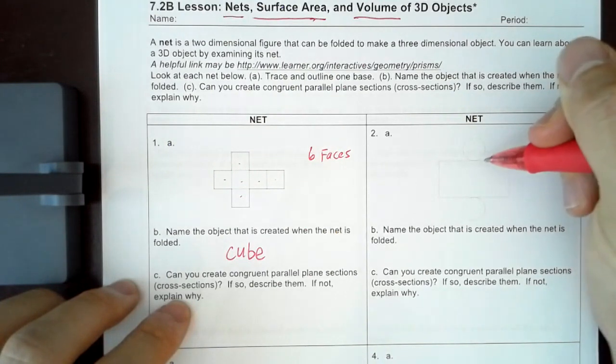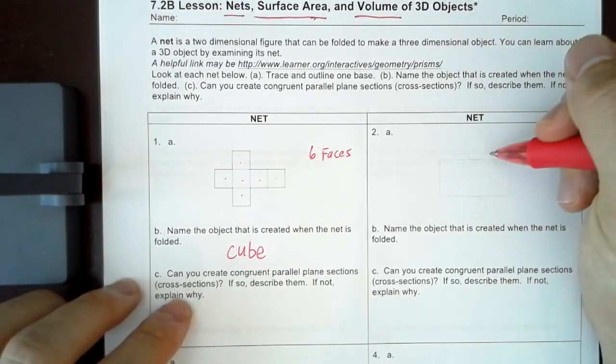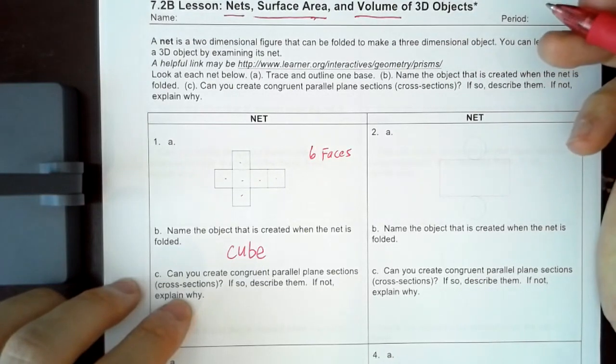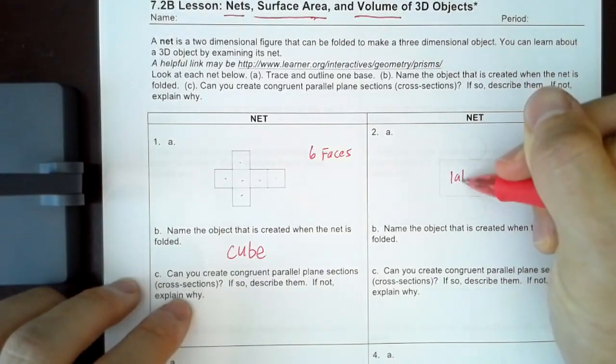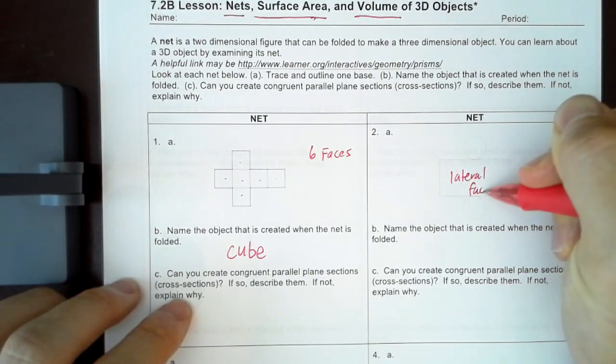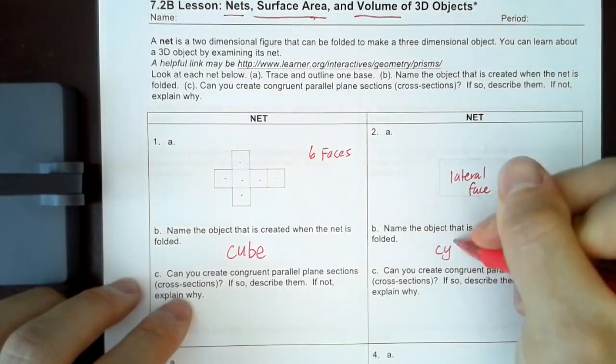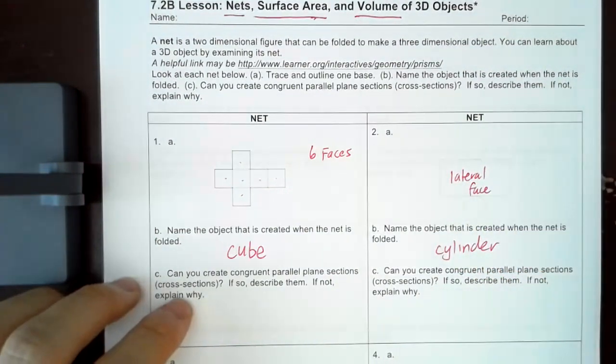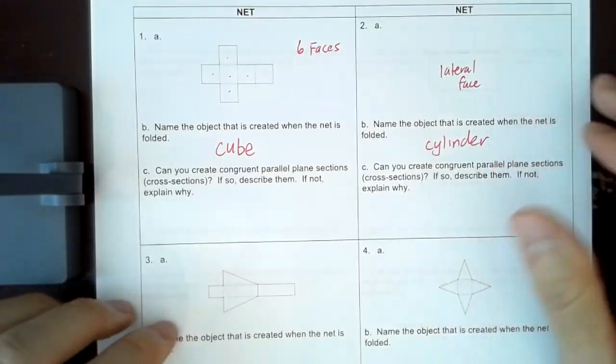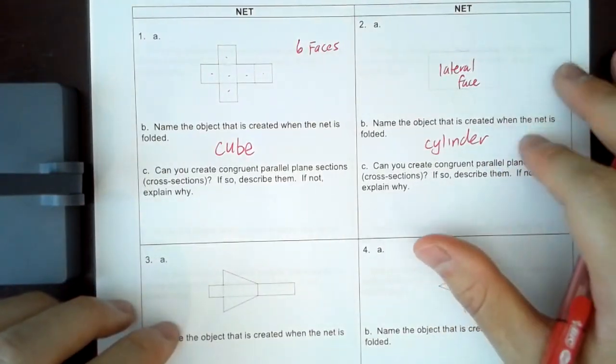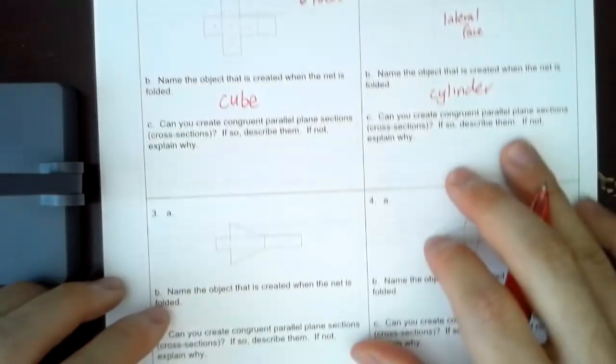Okay, here, in order for something to be considered a face, it does need to have edges. There is a lateral face here, but ultimately this is what we call a cylinder, right? And it's a lot harder to calculate. Well, we'll talk about the surface area of a cylinder when it comes.